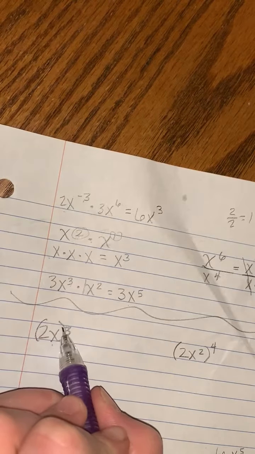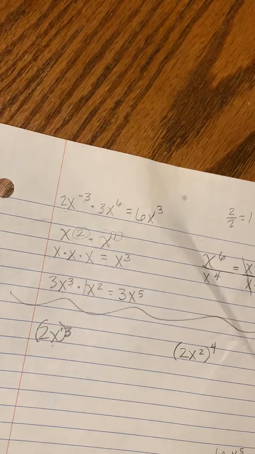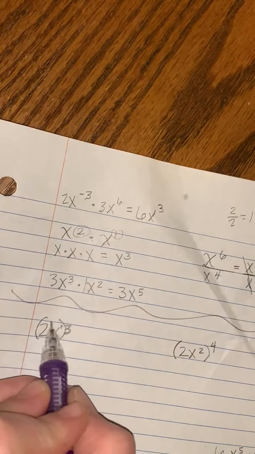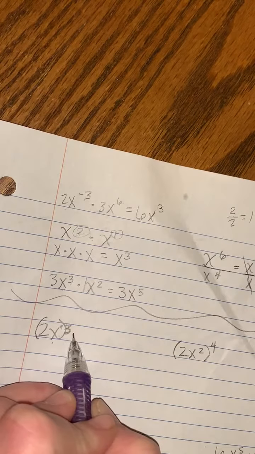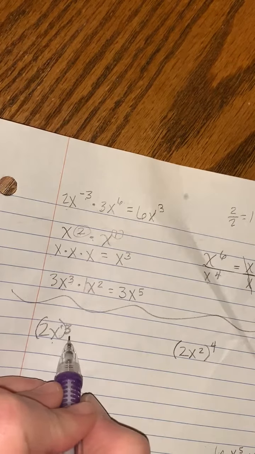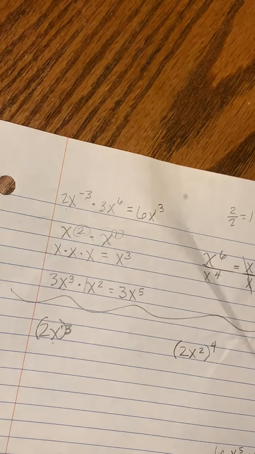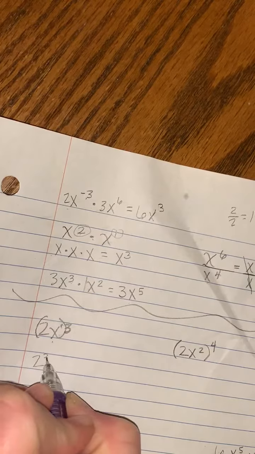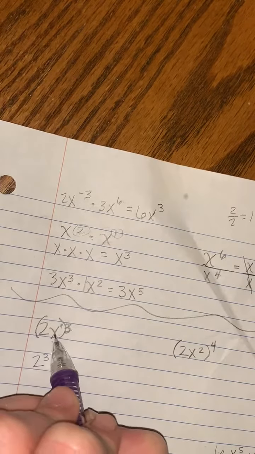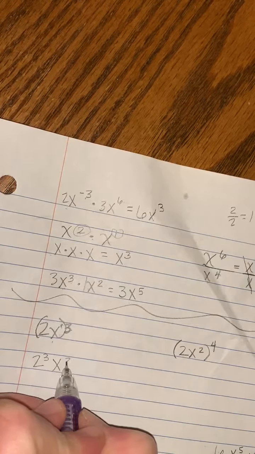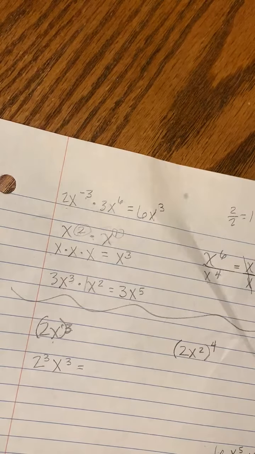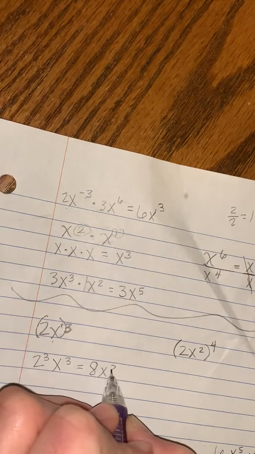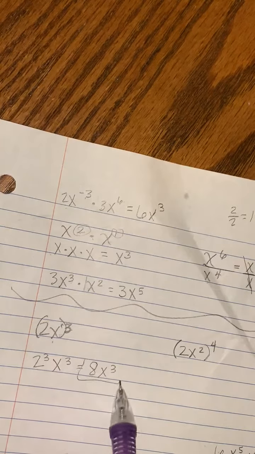Again, this x has an exponent of 1. If you don't see it, you just assume that it's a 1. When you have something that's in parentheses, this entire quantity is being raised to the power of 3. So essentially you're distributing the exponent. You can think of this as being 2 cubed if we cube the 2, and then also x cubed. 2 cubed is 8, and then x cubed would just stay x cubed. So this would be your final answer right here.